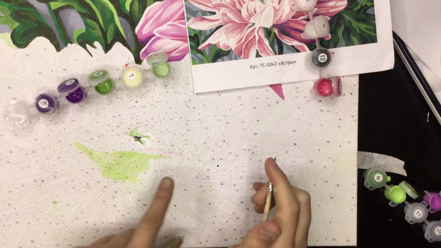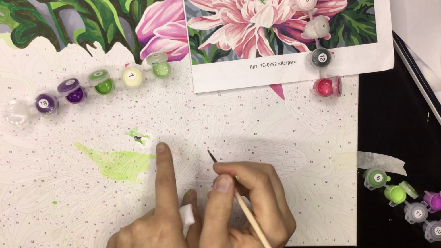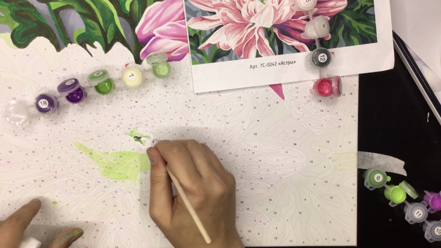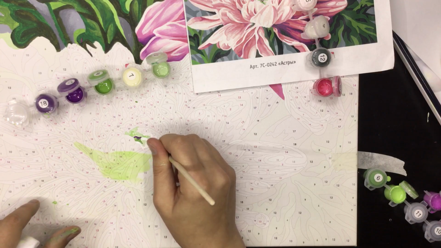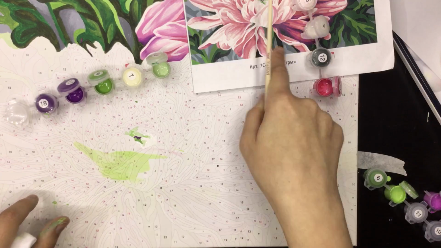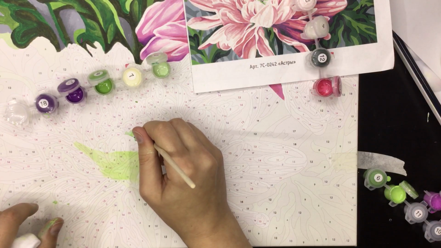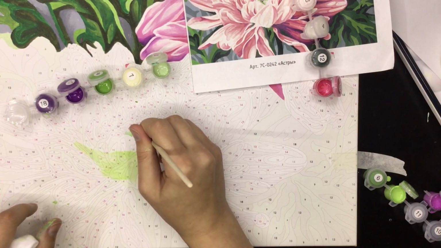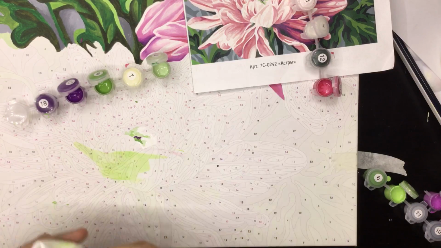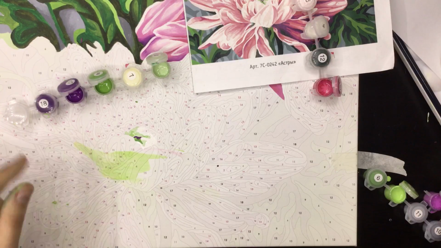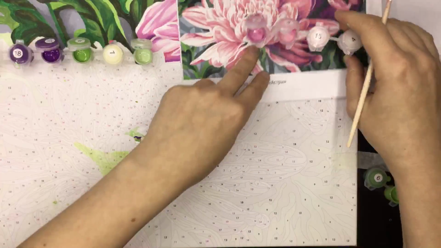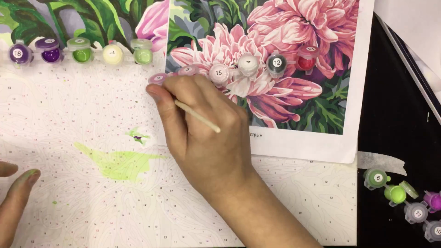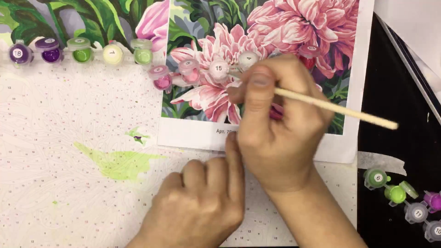This is white and green, the middle center of the flower. It's a kind of big area of white. That's it. And after it, pink starts. It's number 2 and others. Number 2 is dark pink.